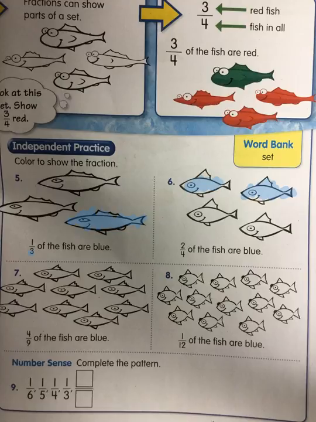Number 9, complete the pattern. 1/6, 1/5, 1/4, 1/3. Oh, well, it looks like the bottom number is the only one changing. So the top's going to be 1. See if you can figure out the bottom. I'll read it. See if you can. 6, 5, 4, 3. What would go there? All right, go to the back.